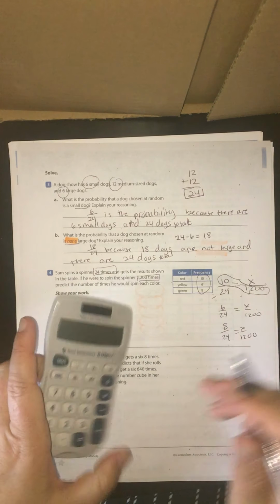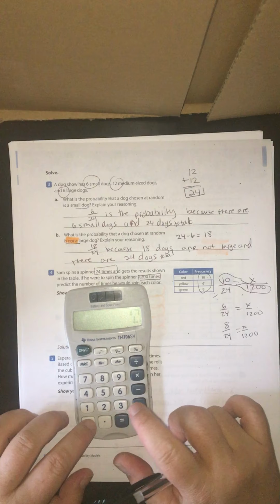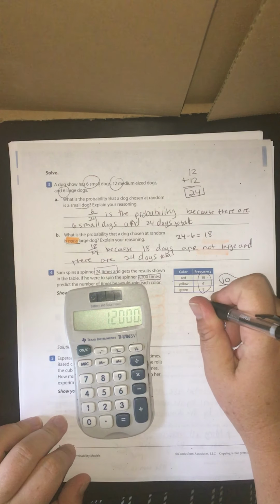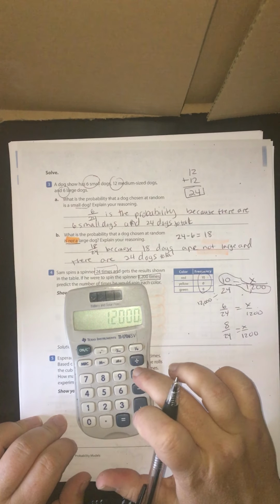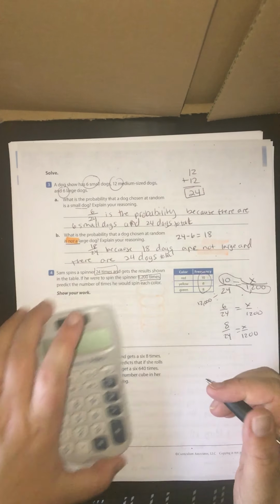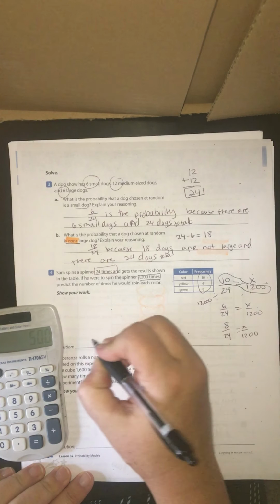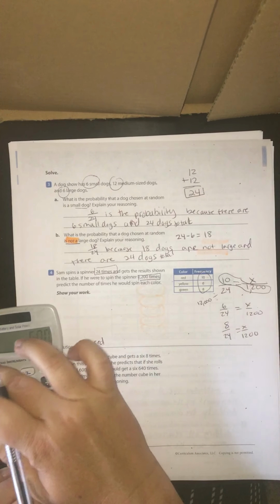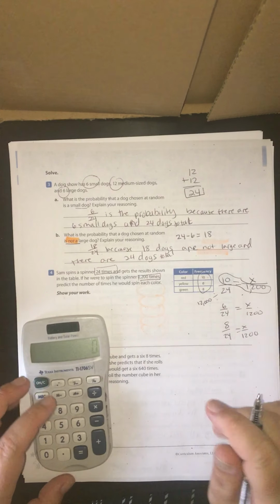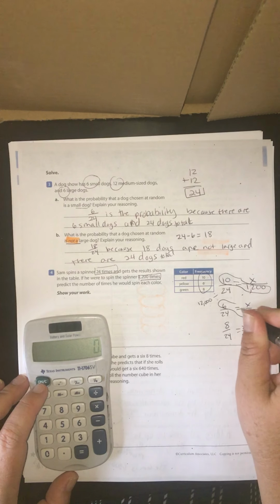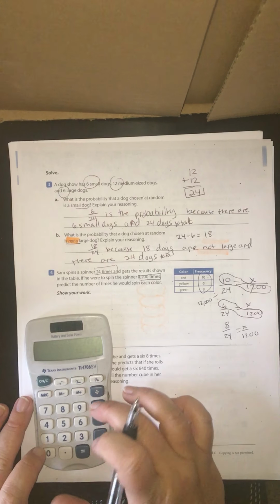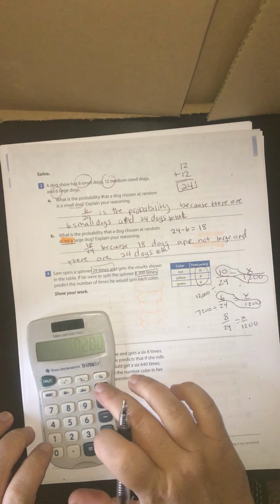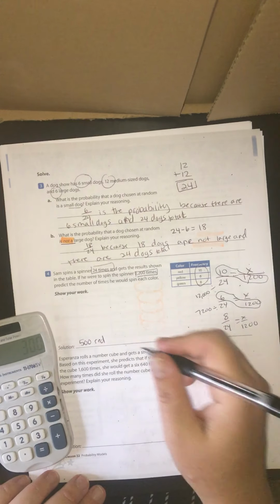So we're going to bring in the calculator again, because we've got 1,200 times 10 equals 12,000 divided by 24 equals 500. So 500 red. Next we have yellow. So we're going to use 6 times 1200. 1200 times 6 equals 7200 divided by 24 equals 300.